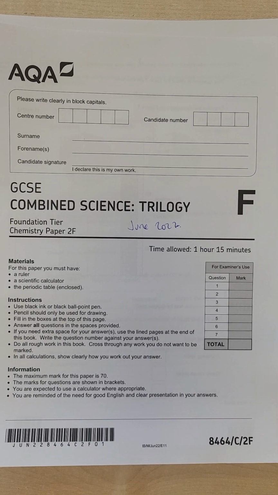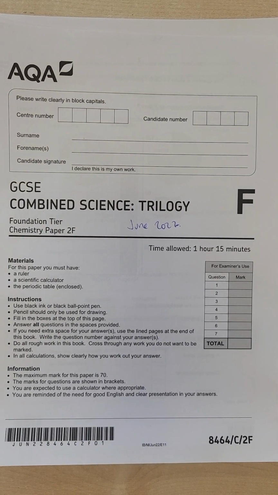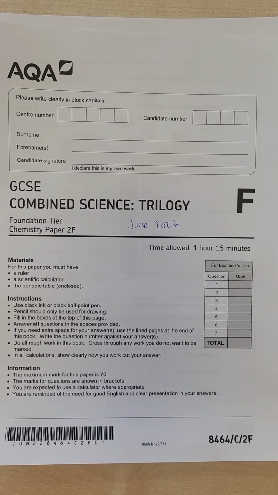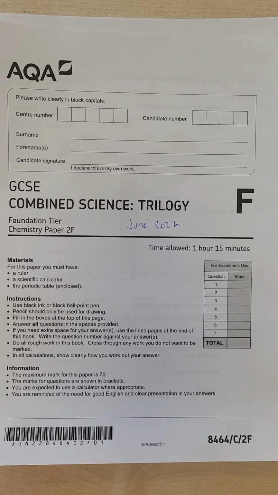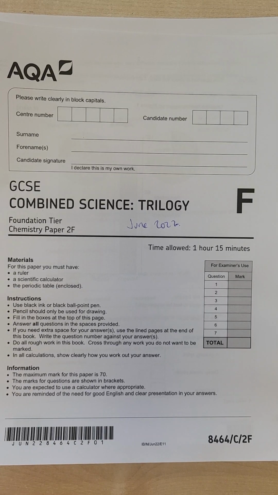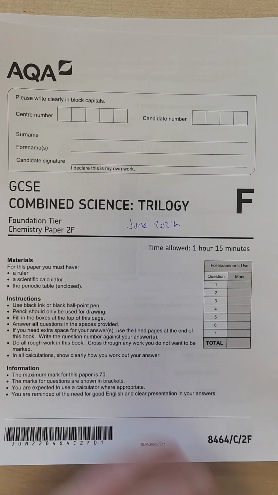Okay, hello. I'm going to go through and do a walkthrough of the GCSE Trilogy Chemistry Foundation Paper 2 from June 2022. Ideally, you'll have already had a go at this paper and you're using this to help mark and work out why your answer is correct or incorrect.